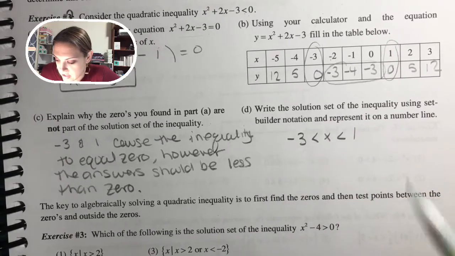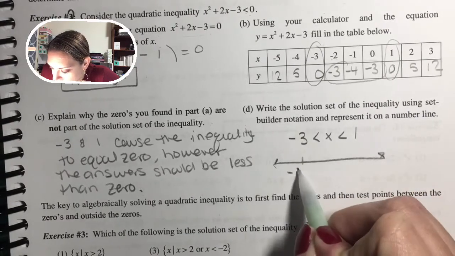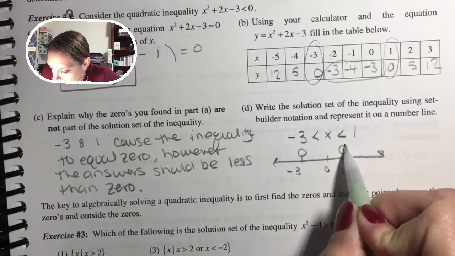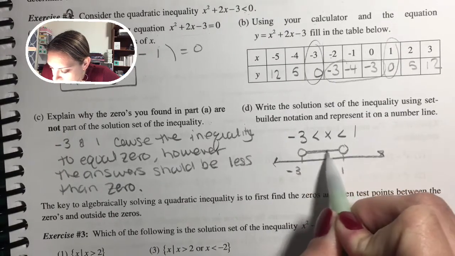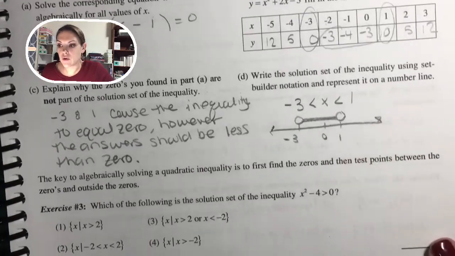And then we want to go ahead and represent it and write it on a number line. We have -3. We're going to have an open circle because there's no line, and we're going to shade in the middle. Okay?